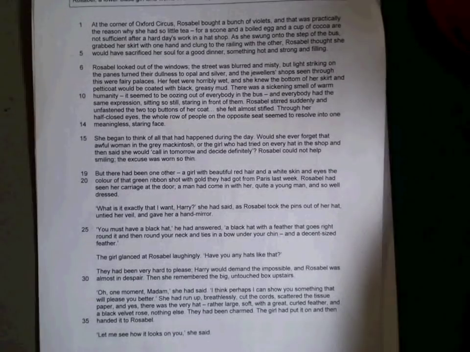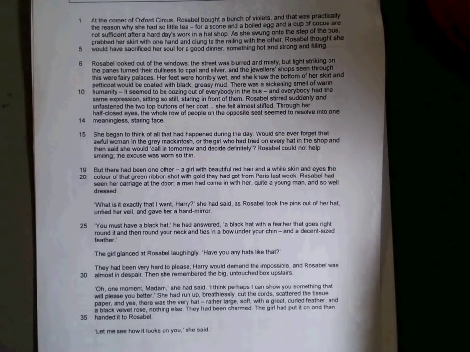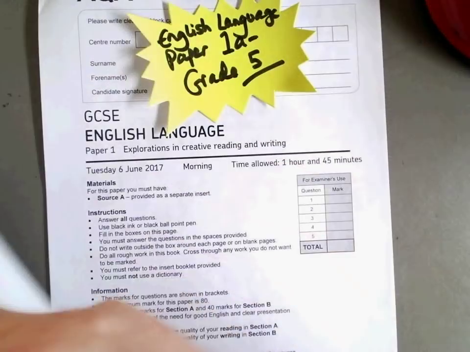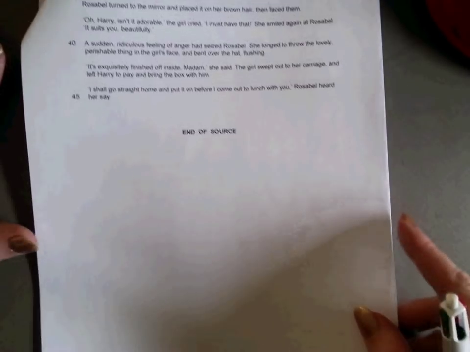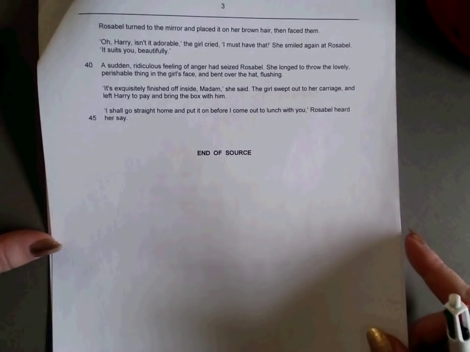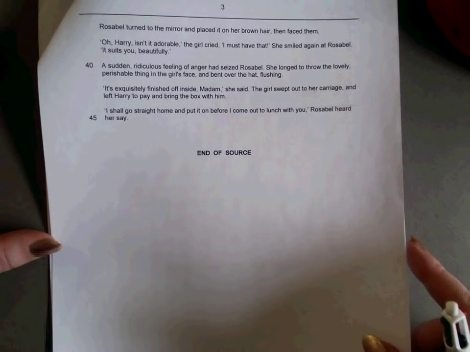Right, pause the video now and have a read through. I'll turn over the page so you can read the rest of the extract. If you pause again now, you can see the second side of it, the rest of the extract.